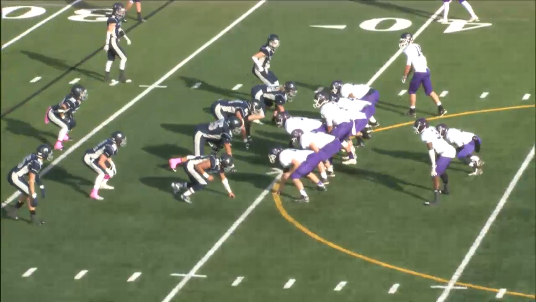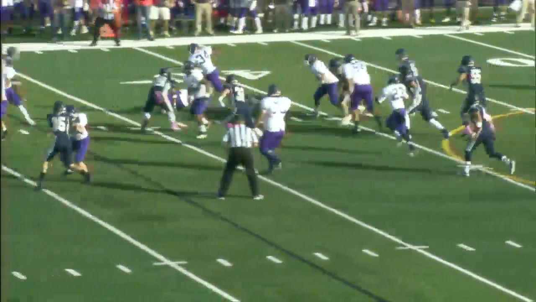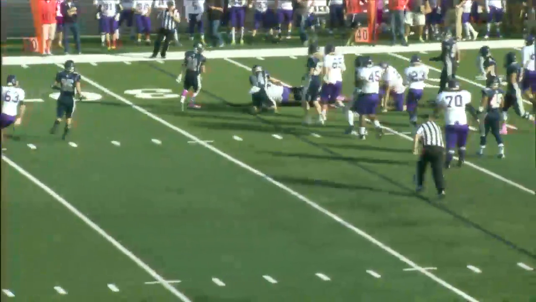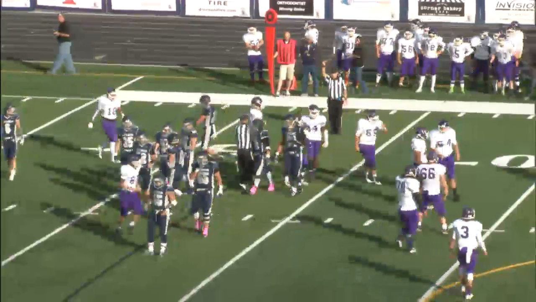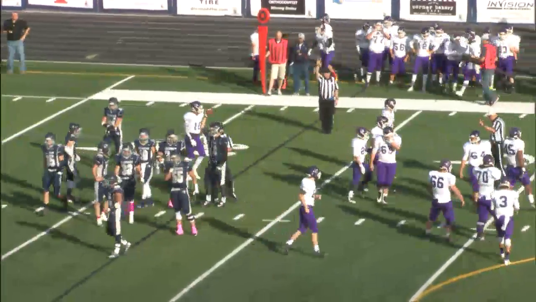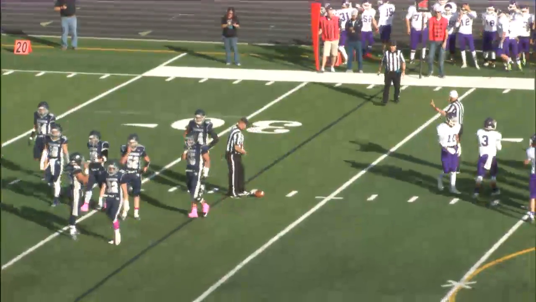After getting punched in the mouth on that first series by the Chargers, the Bees have come back. They're running a little counter option, and Riley Burt is getting the ball quite frequently here on this first drive. That carry was good for about 7 yards. It'll be 2nd down and 3.